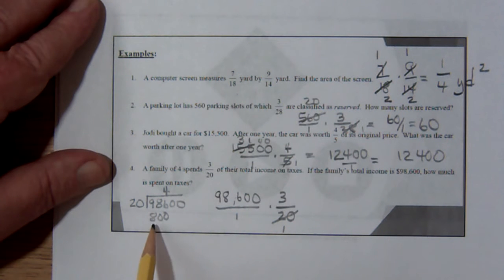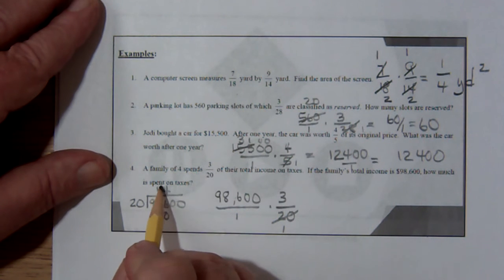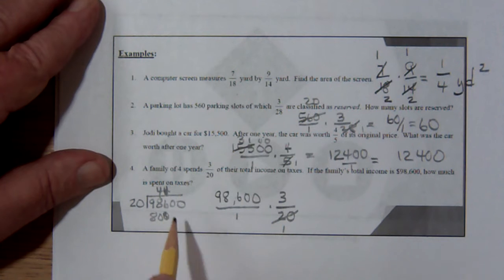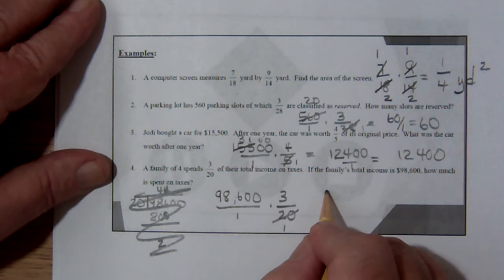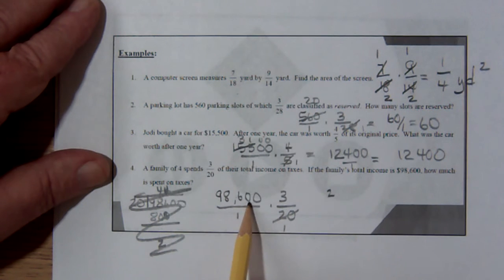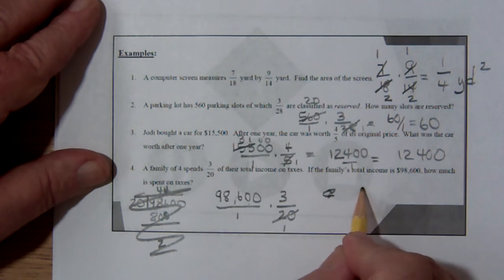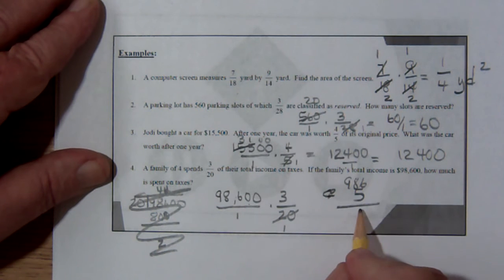Actually, excuse me, it's 4 times here, and that'll be 80, and then I will subtract. Let's see, it's 800. Here we go, let's do it over here. So 20, every 100 there'll be 5, so this is going to be 5 times 9860. That's another way that I could have done it.